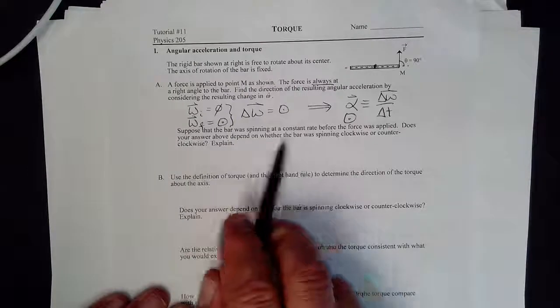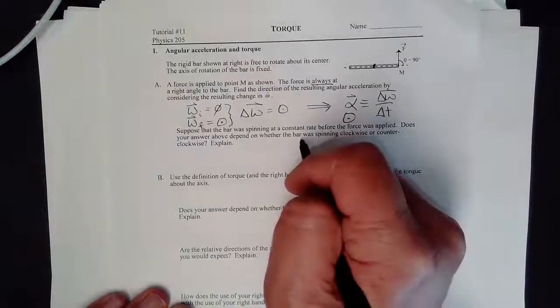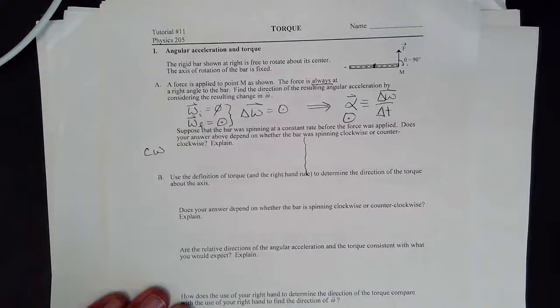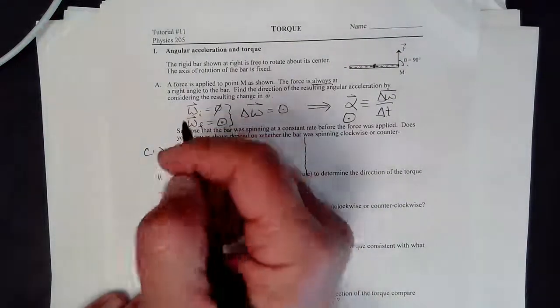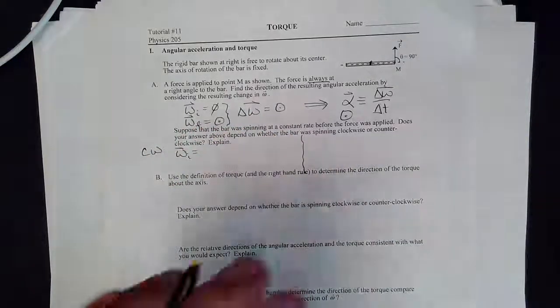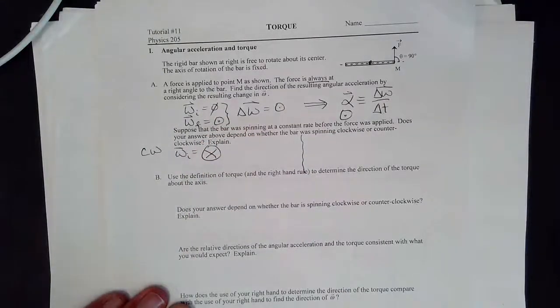Now, we're asked to consider that maybe the bar was spinning at a constant rate before we applied that force. Does my answer above depend on whether the bar was spinning clockwise or counterclockwise? Well, let's consider those two cases separately. Let's first of all consider if it was spinning clockwise. If it were spinning clockwise, this force would slow it down. And so in that case, I would have an initial omega that was into the page by right-hand rule. And I make that big because let's say it's going fast.